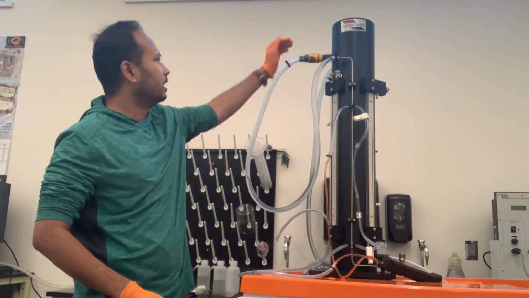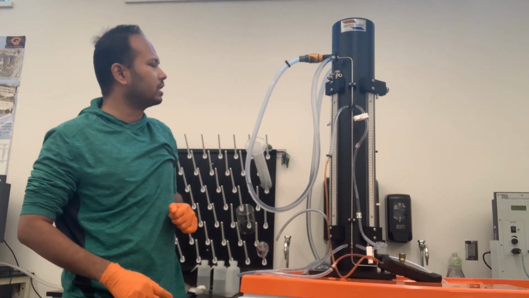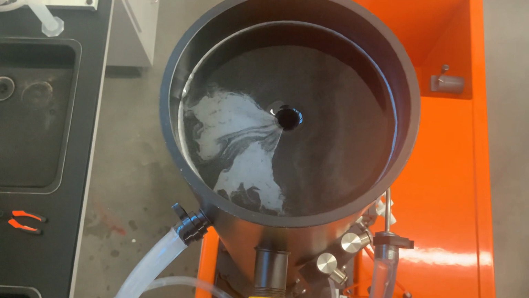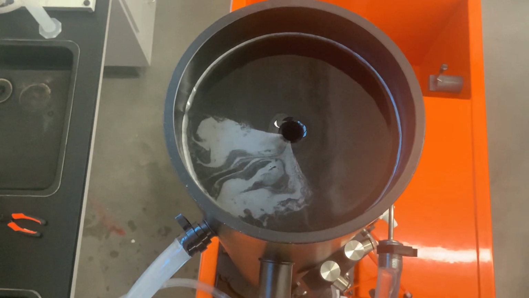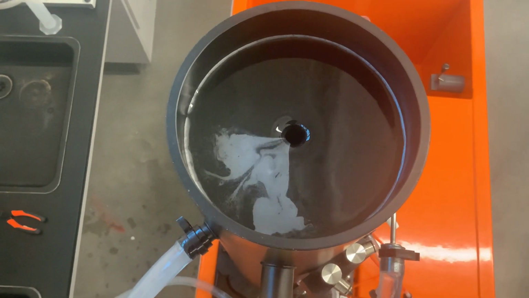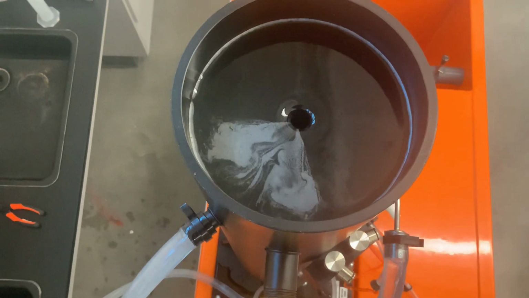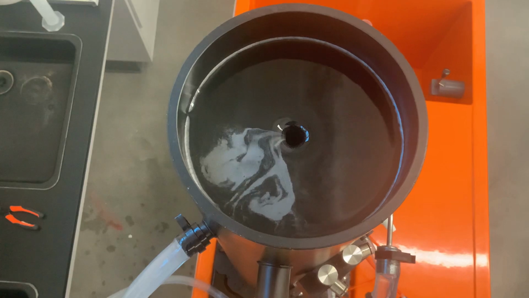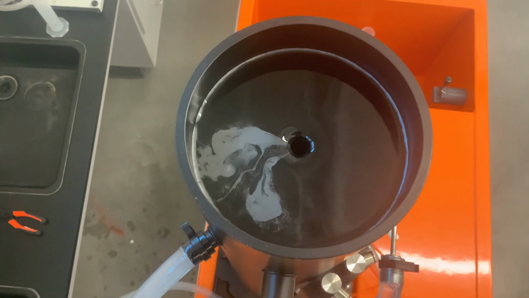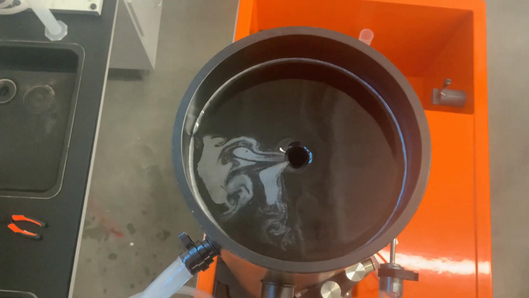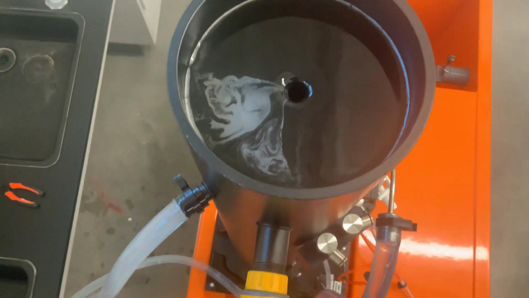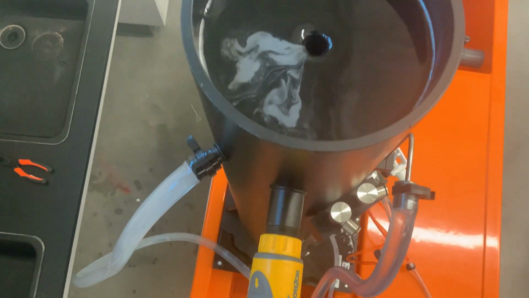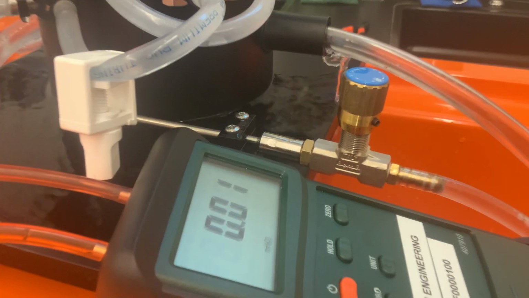Let's see what the inside of the tank looks like. So this is the top view of our constant head tank. You see the water is coming through the tube here, the white tube, and the water fills up the tank. The excess water is going through the middle pipe here, and the water is coming out from this yellow valve.